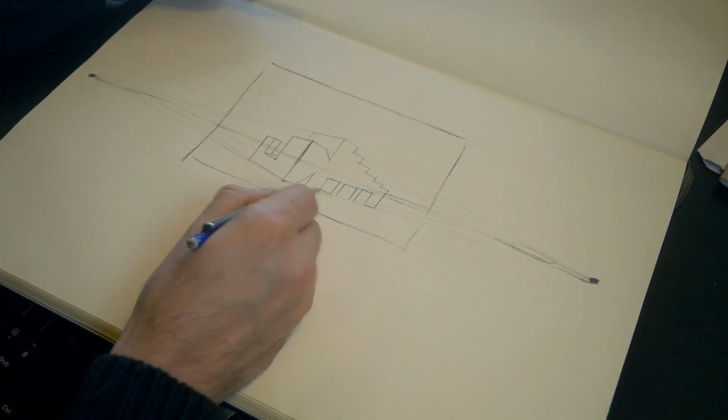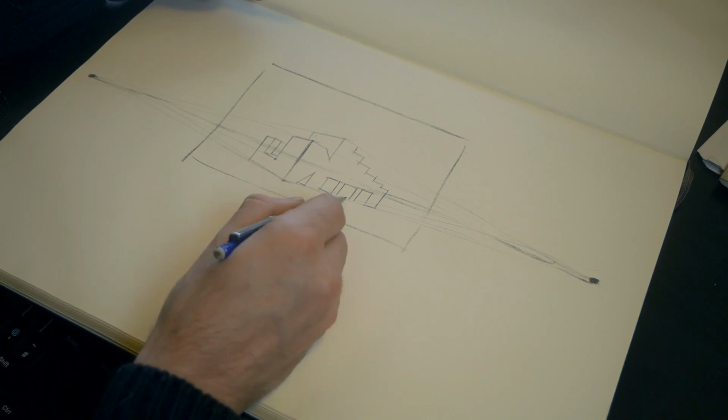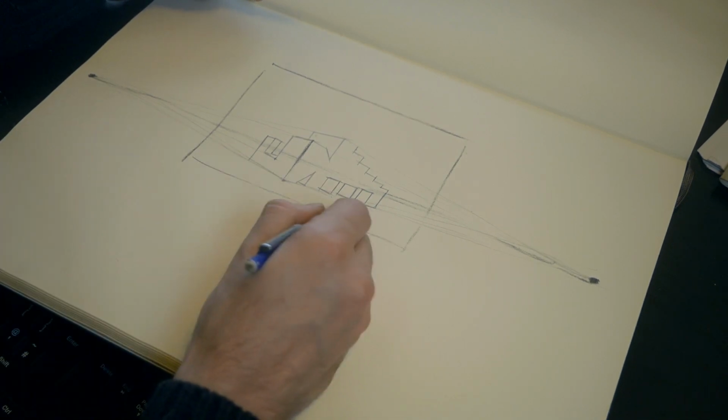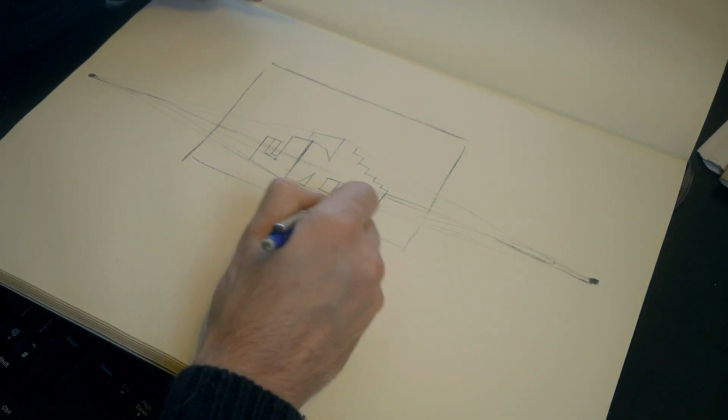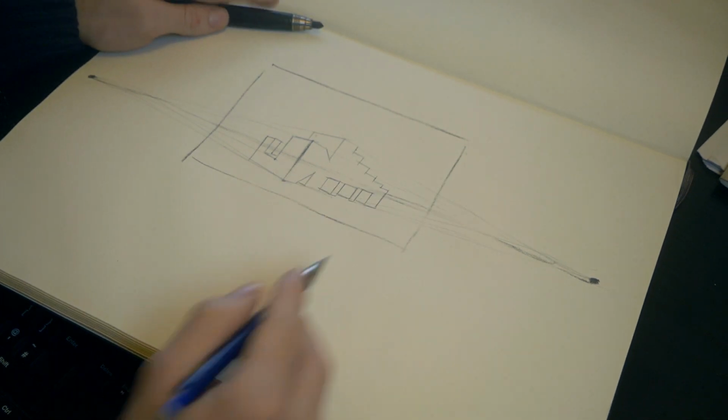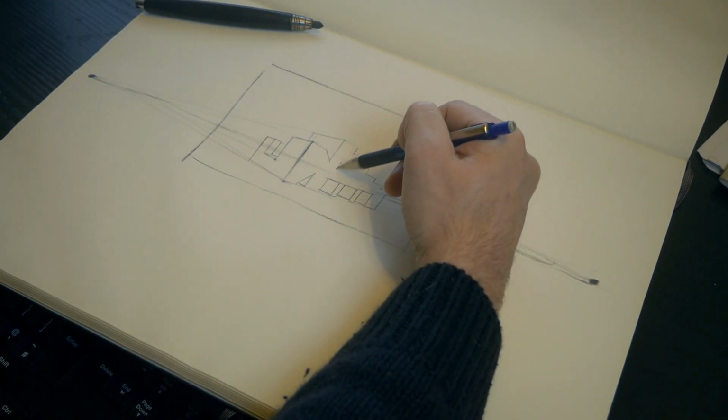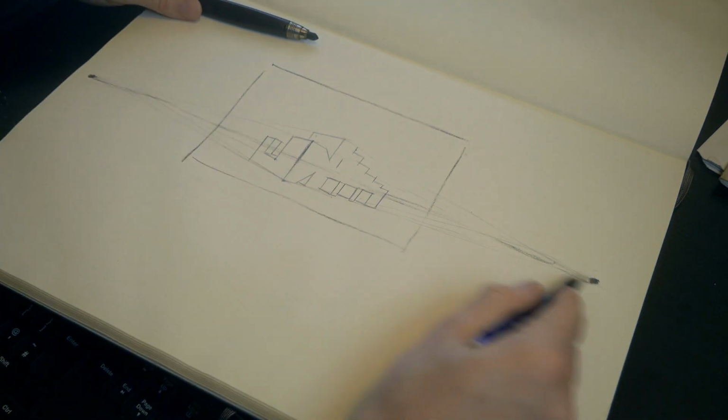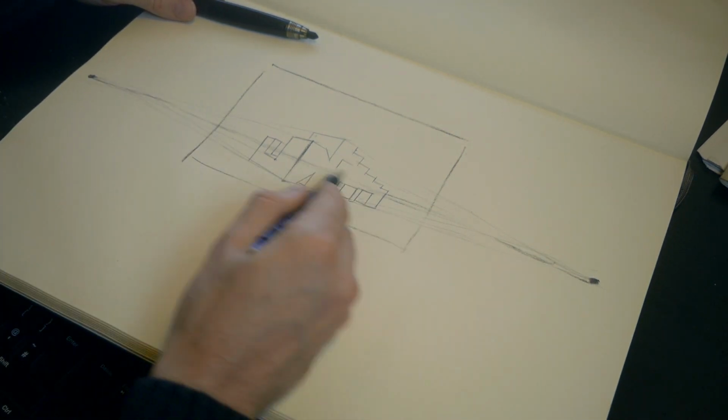Then all of these points converging back like that. We can put one final little shape that cuts back in here, like a kind of window shape.